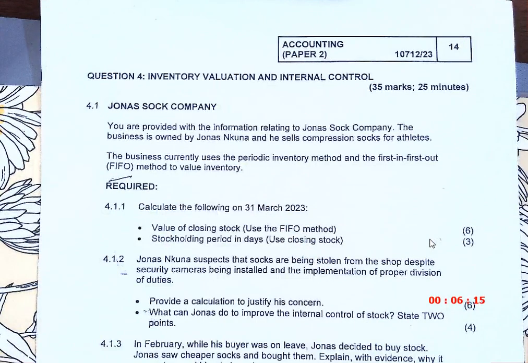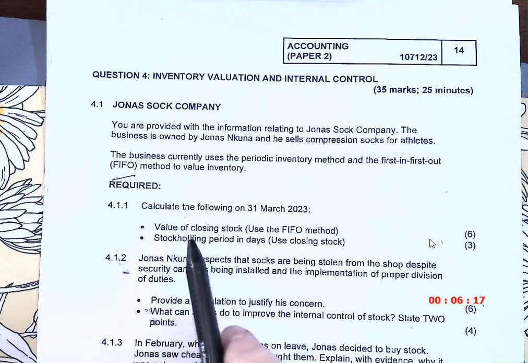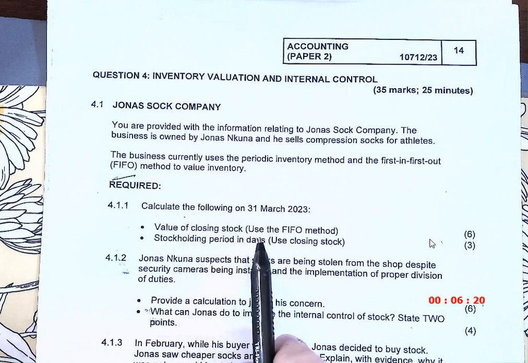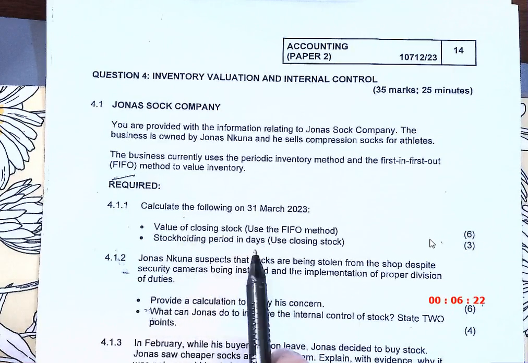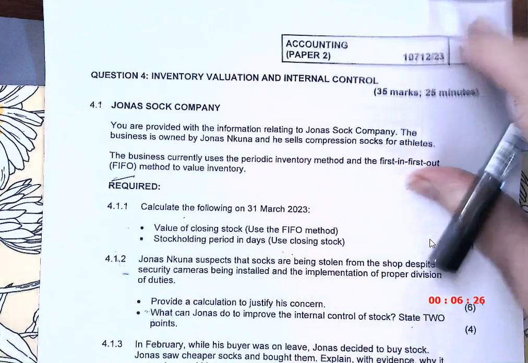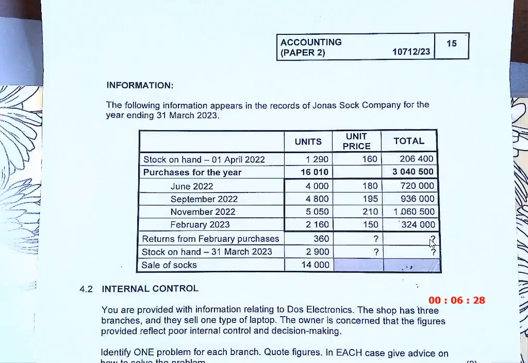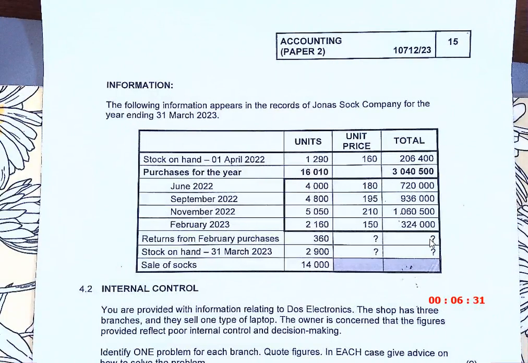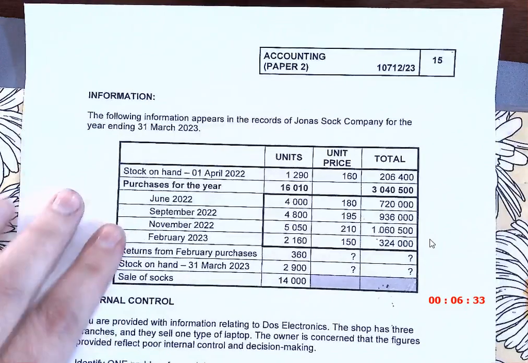Okay? So can you see? Now they ask me, value of closing stock. Stock holding period in days using closing stock. If I go look at my information, what information do they give me?